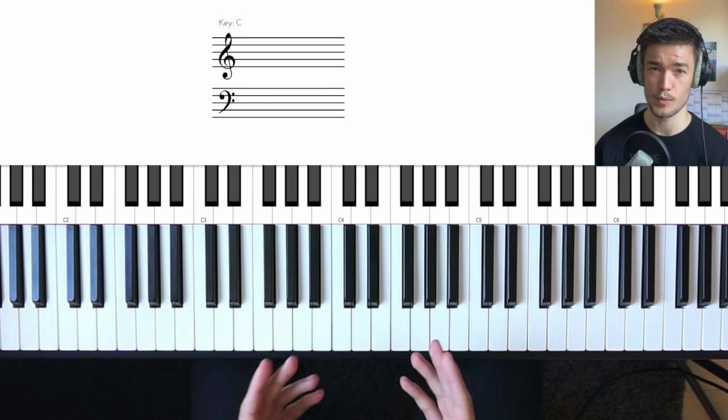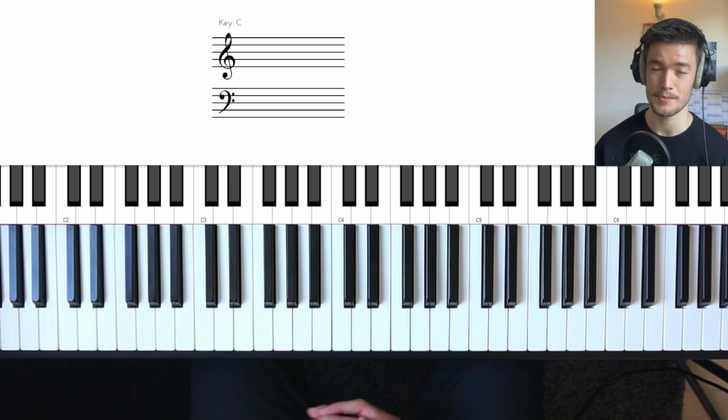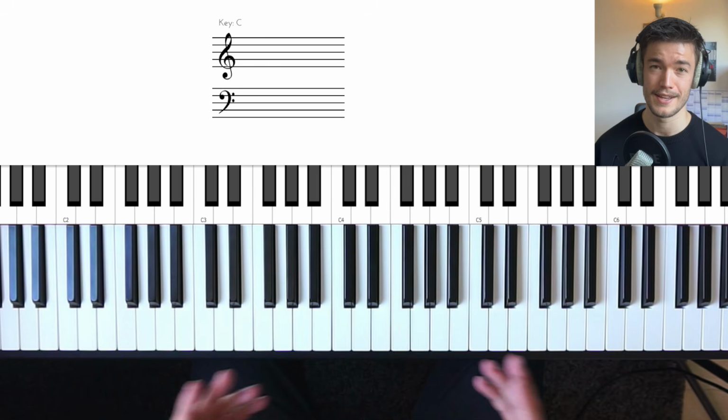Now this is just to show you what's possible with this method, and all I've been doing is the previous steps, but now just coming from the different inversions, so we have also more notes to play in between.